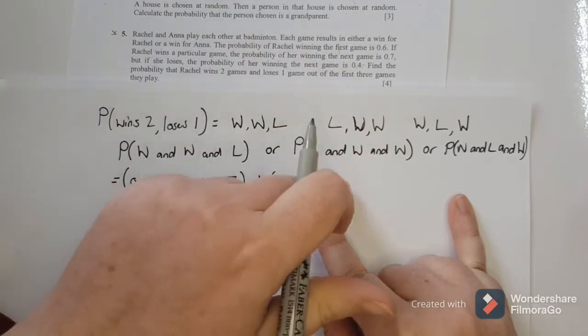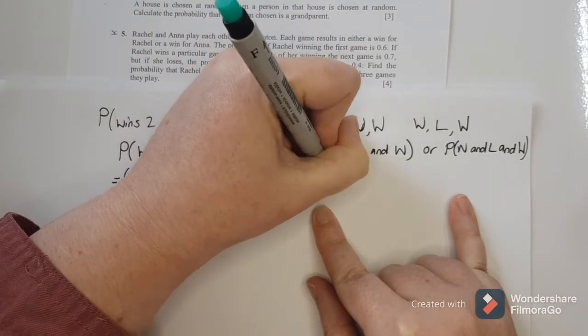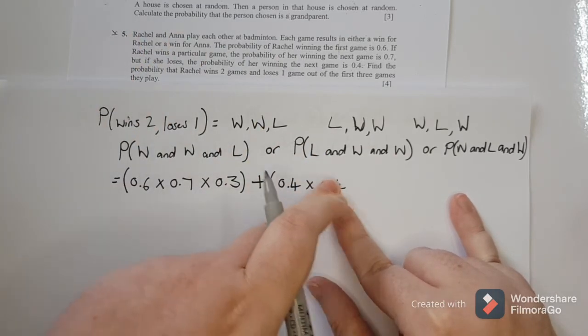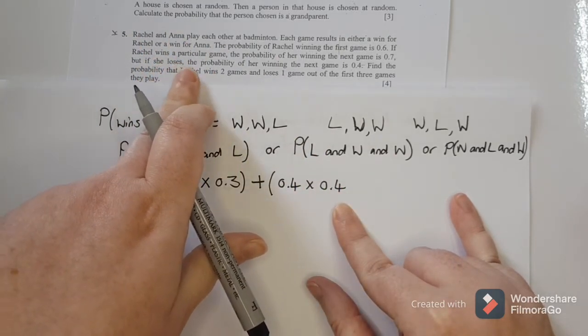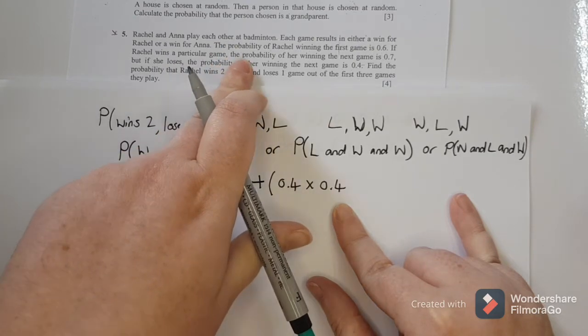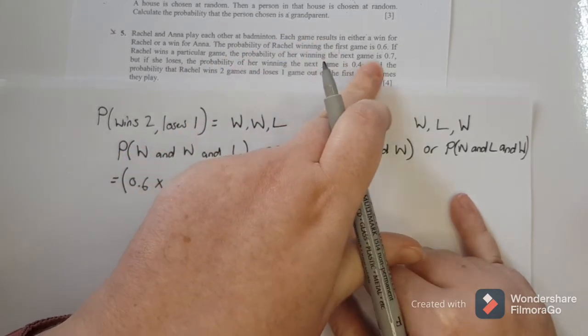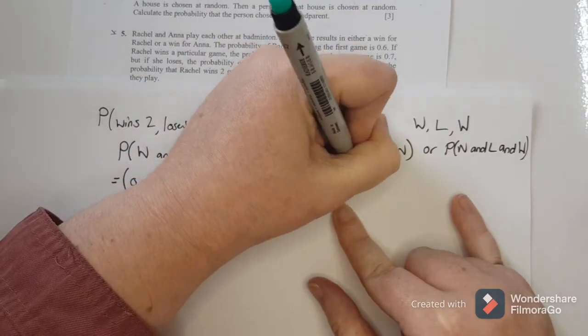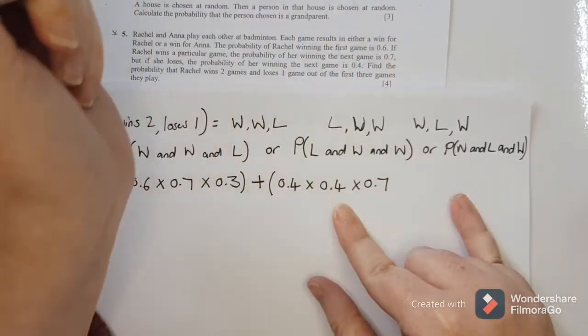So she lost, so her probability of winning next would be 0.4. Then she won this game. So if she wins a particular game, the probability of her winning the next one is 0.7. So now she's going to win the next one, so that's going to be times 0.7.